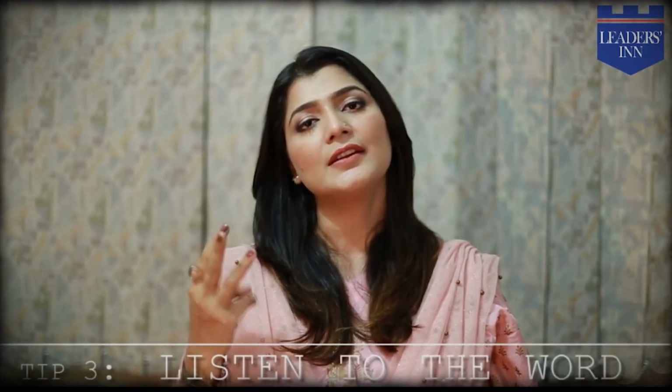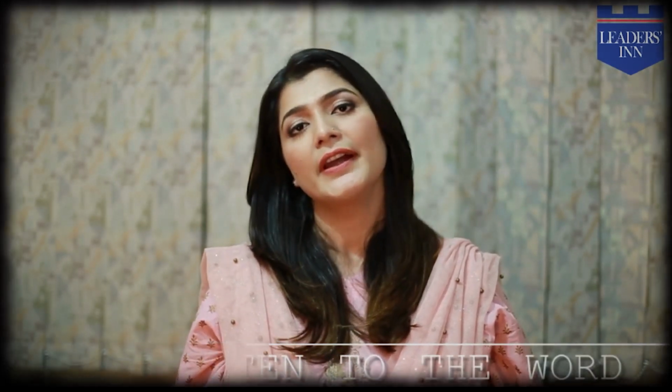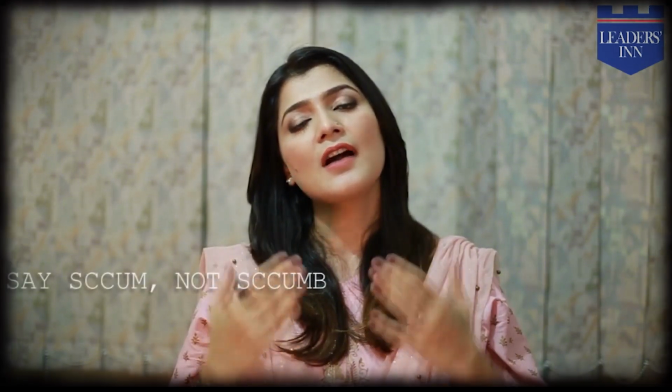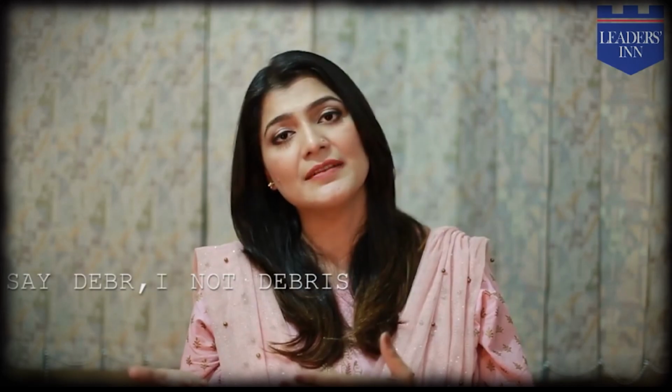The third technique is to listen to the word. If you are mispronouncing scum or debris, you are in trouble. You can only develop confidence in a word when you know its exact pronunciation. So when you are reading a new word, why not read its pronunciation? Now it is so easy that you can go in any dictionary that you have downloaded in your phone and you can just press that button to listen to the pronunciation.